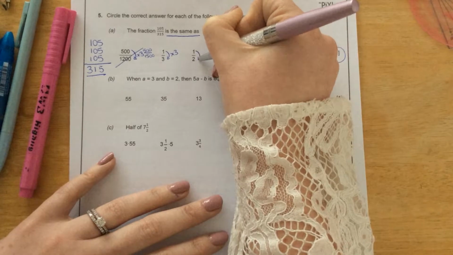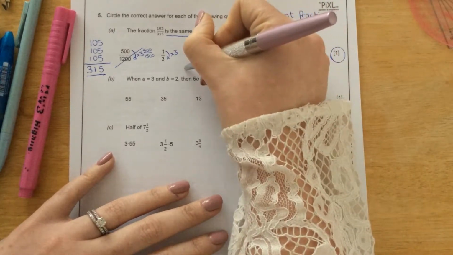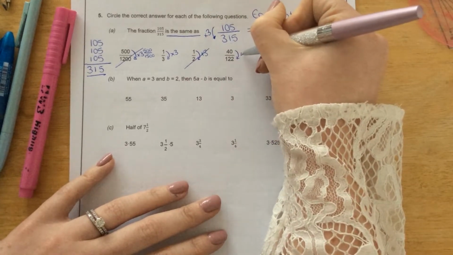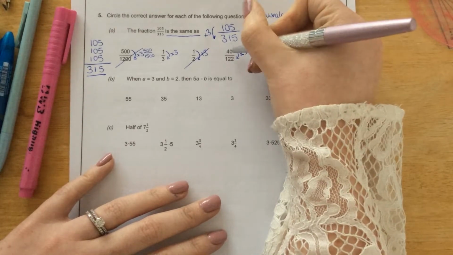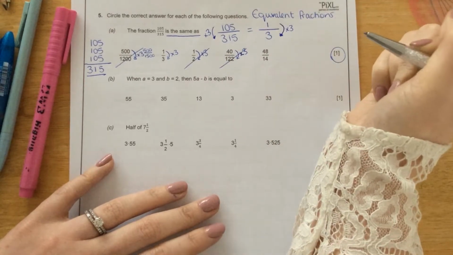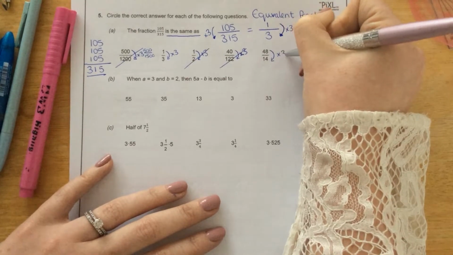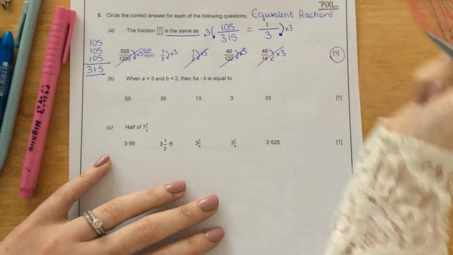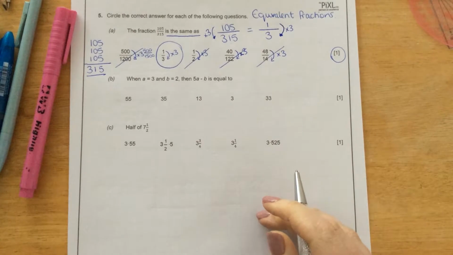So 1, it has to be times by 3 to make it equivalent. 1 times 3 is not 2, so that wouldn't be equivalent. 40 times 3 would be 40, 80, 120. That says 122, so that's not equivalent. 48 times 3, well, 14 is much less than 48, so that's definitely not equivalent. So the only correct option here is 1 over 3.